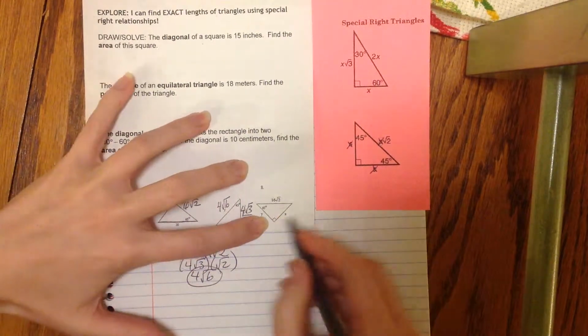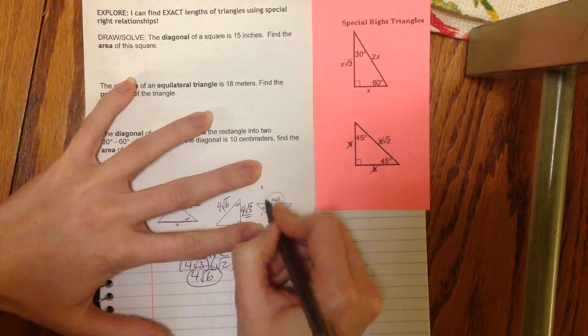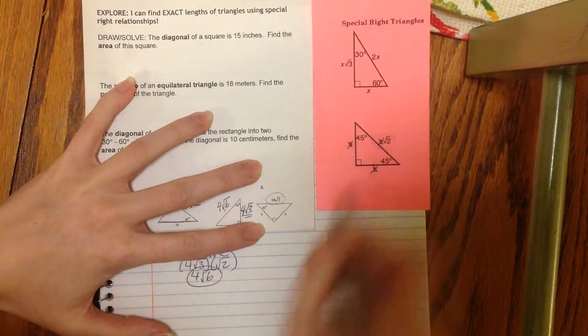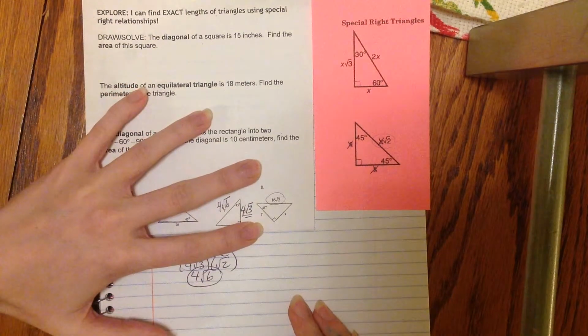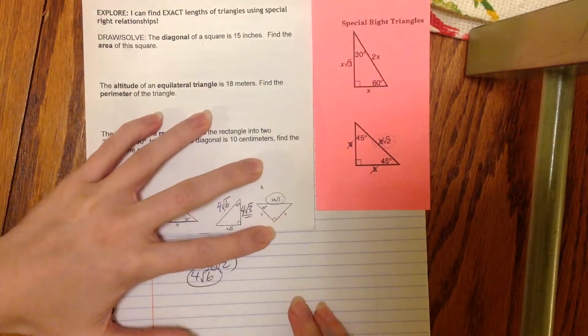Alright, last one. Again, it's this triangle here. I have this side, which is this side. I'm going to give you a minute to pause, and then I'll work it out silently, and we can see if we get the same answer.